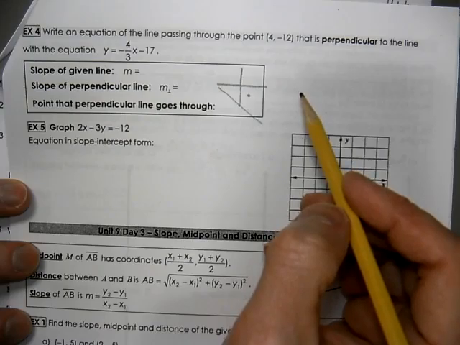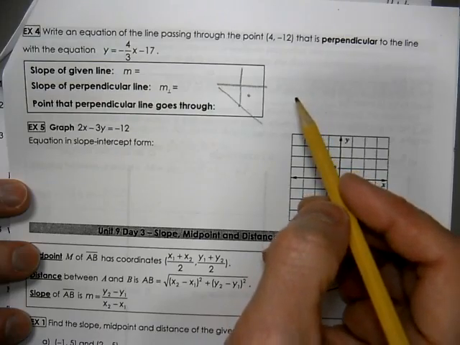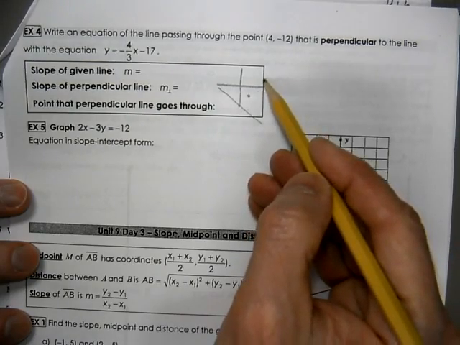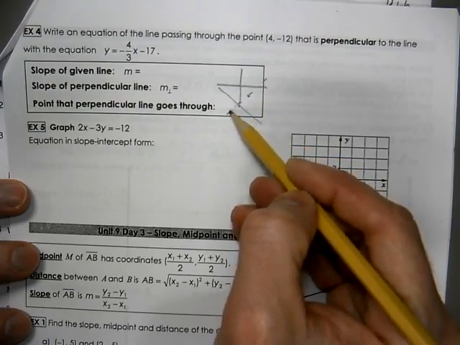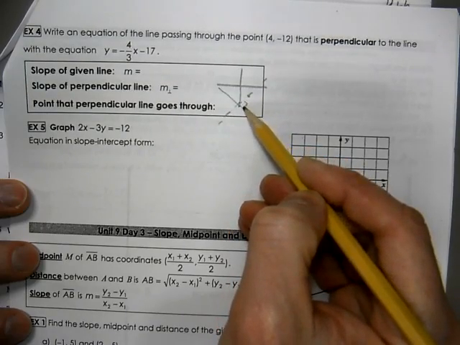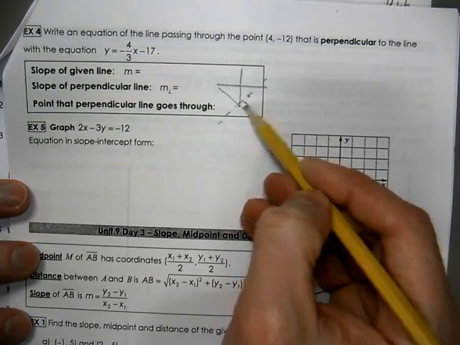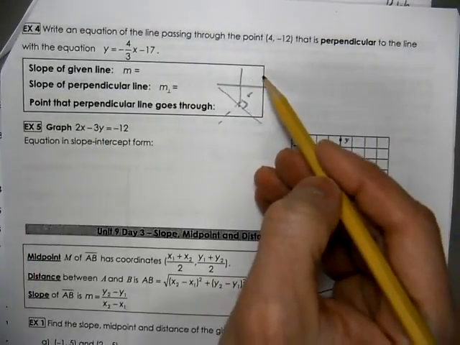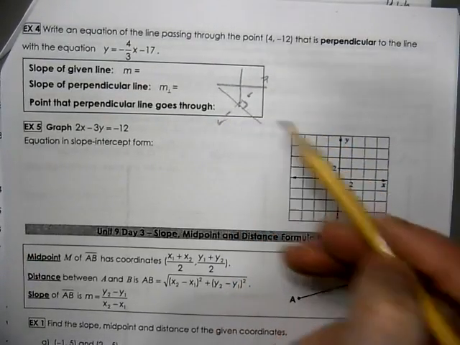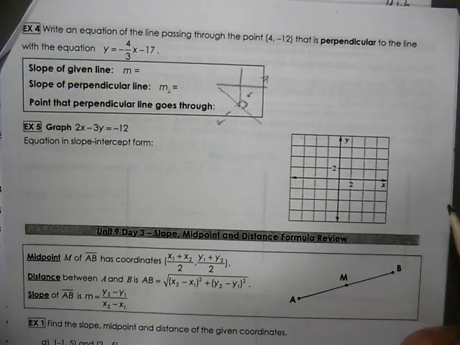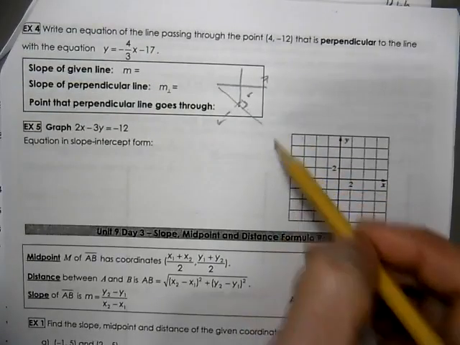We're trying to find the equation that's perpendicular. So that dashed line is the line that we're thinking about. We want to know the equation of that line.